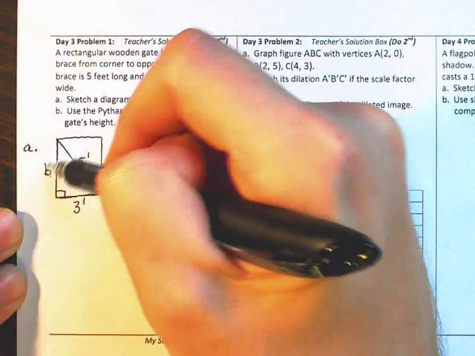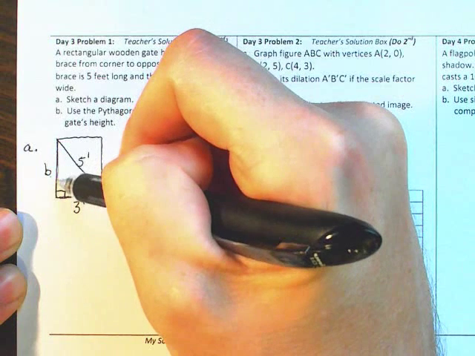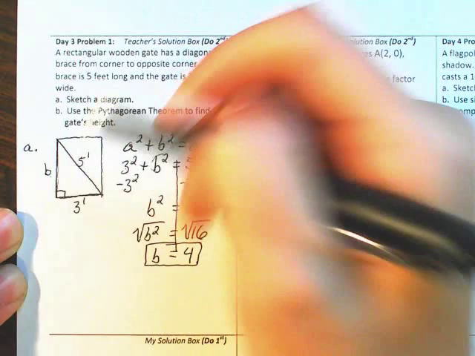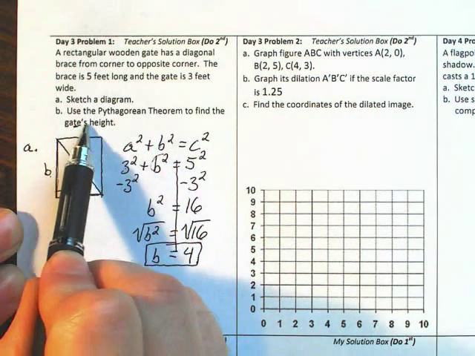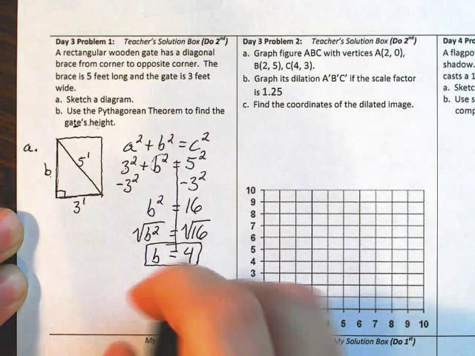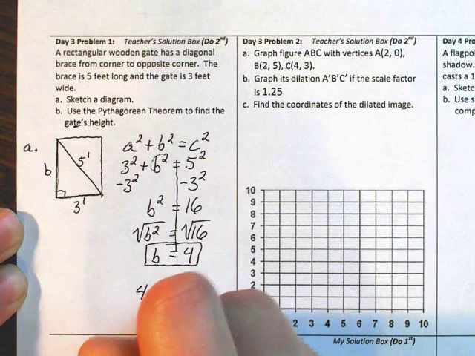In our drawing, the letter B is written on this side of the right triangle, which is representing the height of the gate. That is what we were asked to figure out, the gate's height, and so we have found our answer is 4 feet. So 4 feet.